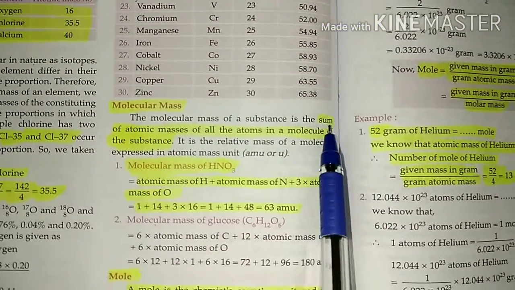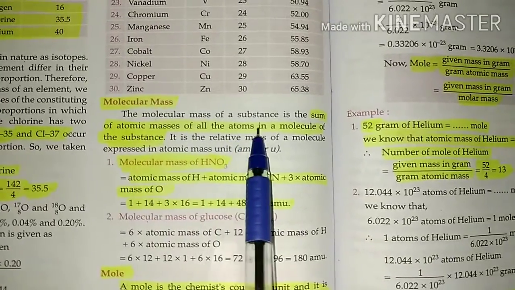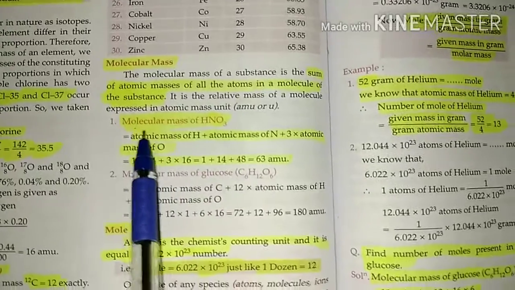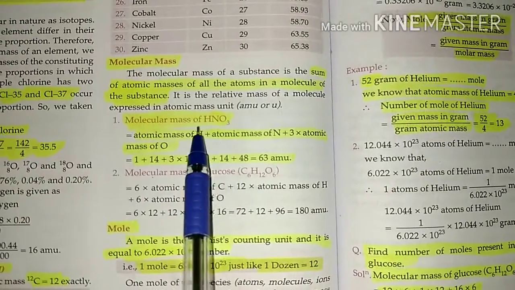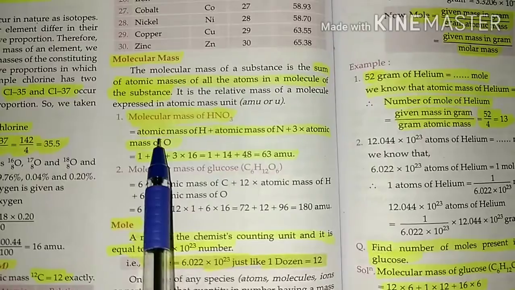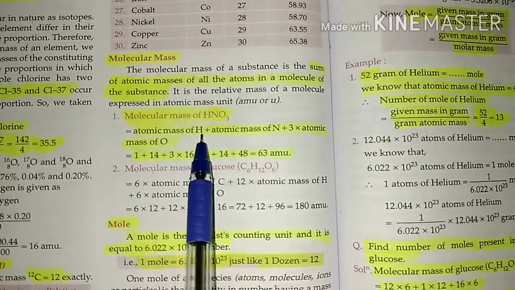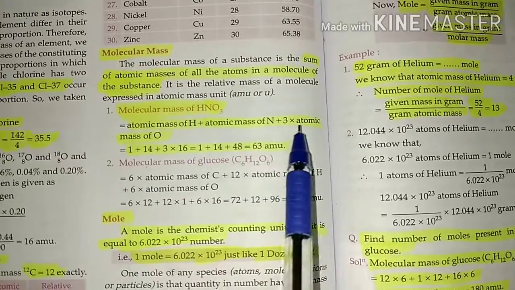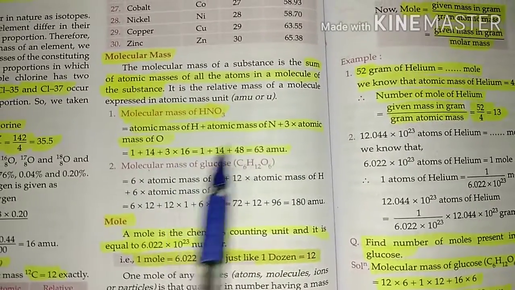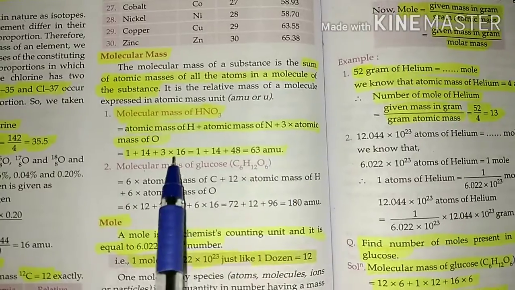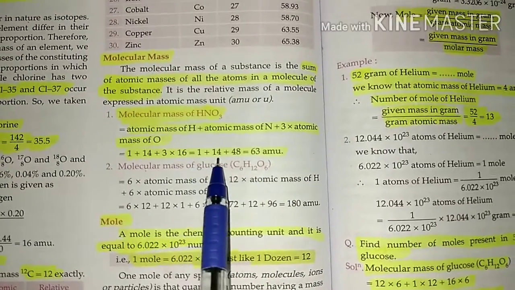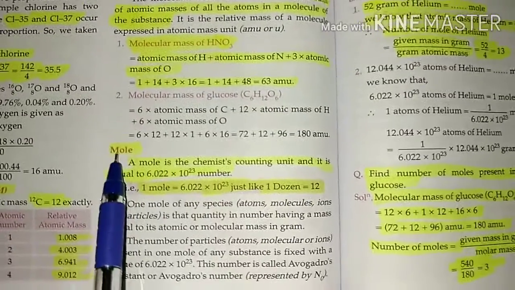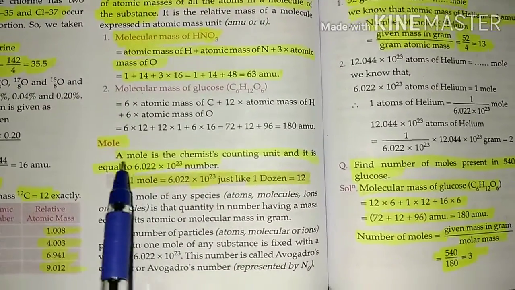So molecular mass is nothing but the sum of atomic masses of all the atoms in a molecule of the substance, known as molecular mass. So we can calculate this molecular mass of HNO3. With the help of this, the atomic mass of 1 hydrogen is 1, the atomic mass of 1 nitrogen is 14, the atomic mass of oxygen is 16, but we have a 3. So for that reason, it counts to 1 plus 14 plus 48, which is equal to 63 atomic mass unit.